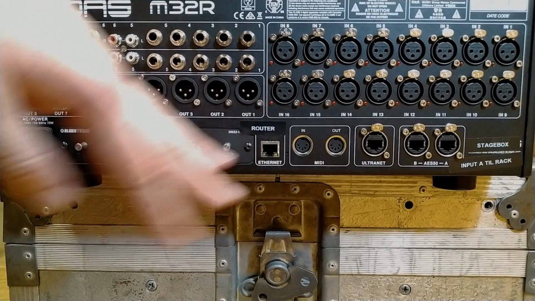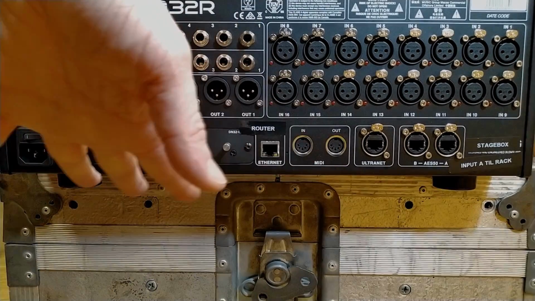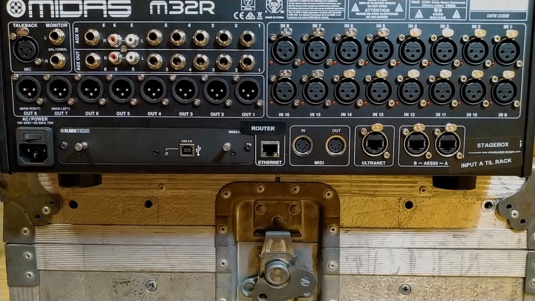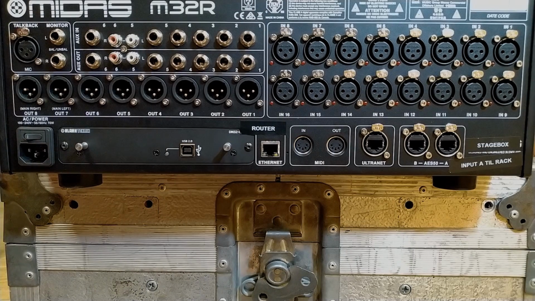You can use a separate app, but it's inconvenient. So that's something extra to think about as well. Furthermore, when you're connecting your Stagebox, you need to be aware of whether you can daisy chain it or connect it in a network, or whether it needs to go straight in.